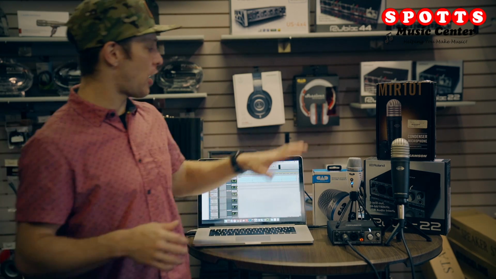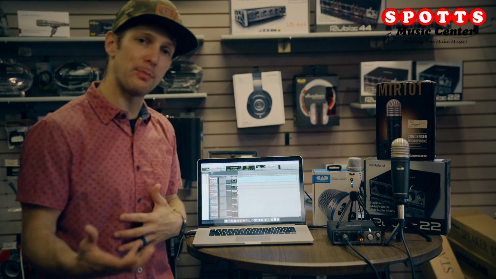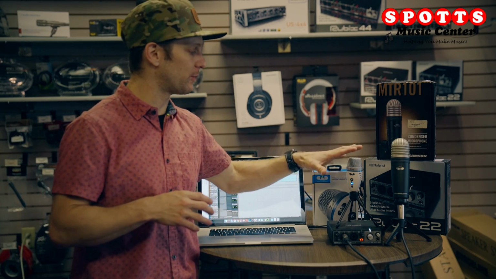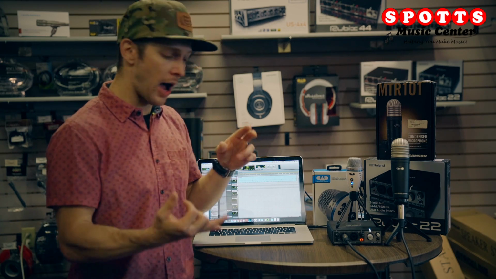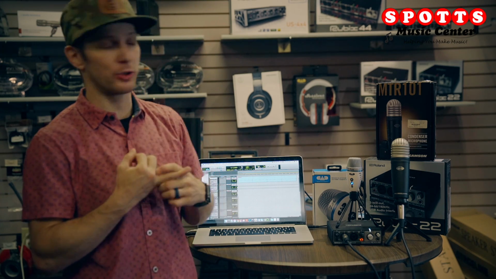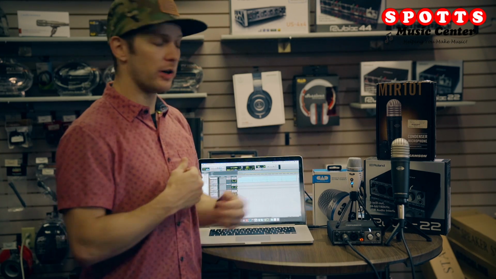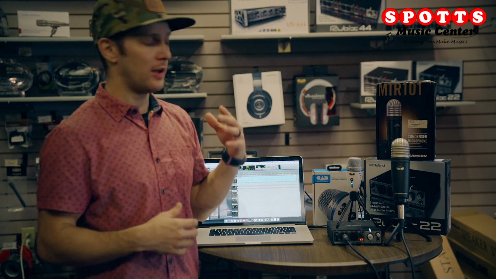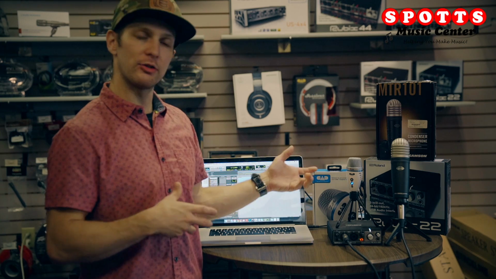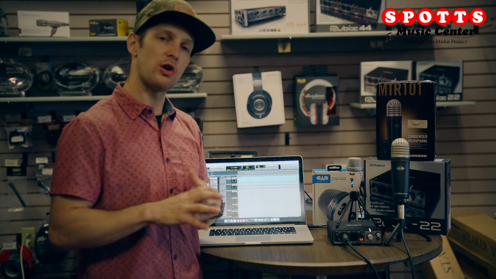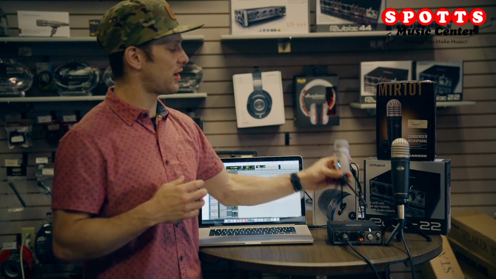So, first off, USB mics are a very popular tool. They're great for podcasting, internet online gaming if you're streaming or just chatting while you're playing. They're also a good spoken word or instrument microphone. You can use these on a lot of different types of instruments, and they're self-contained.